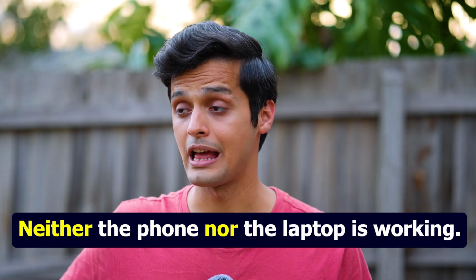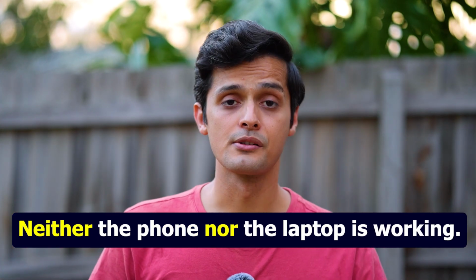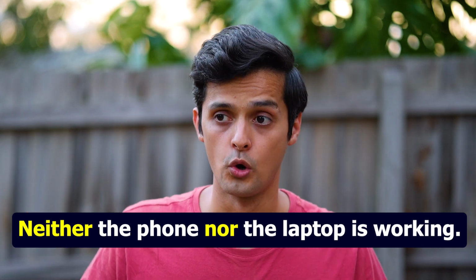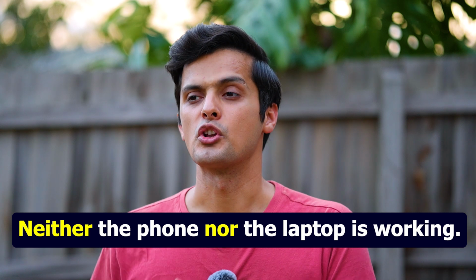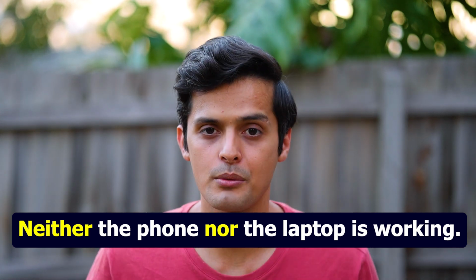Neither the phone nor the laptop is working. Neither the phone nor the laptop is working, which means the laptop is not working and the phone is not working either. None of these two is working. None of them is working.